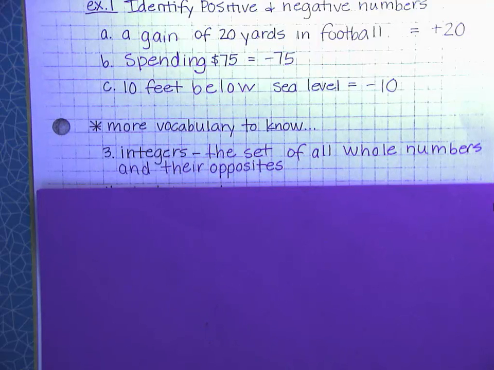Fractions can't be integers. When we're talking about opposites, we're just talking about positive or negative. Okay?